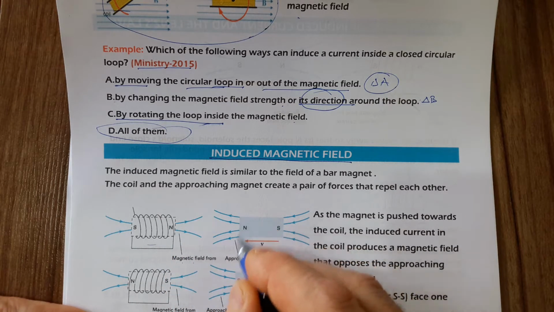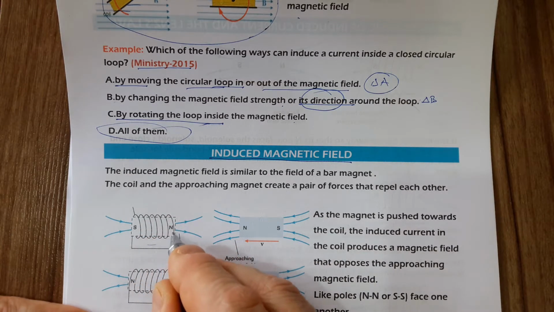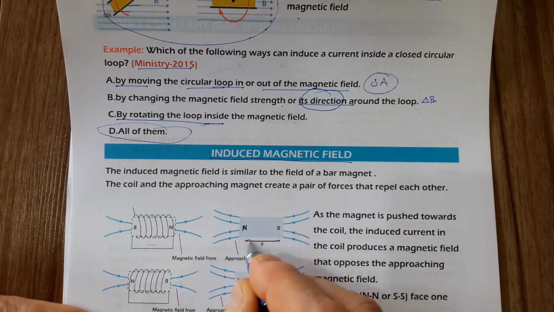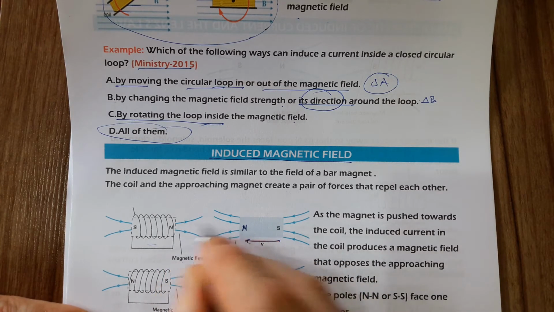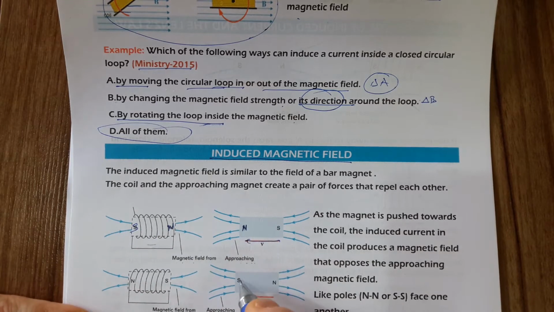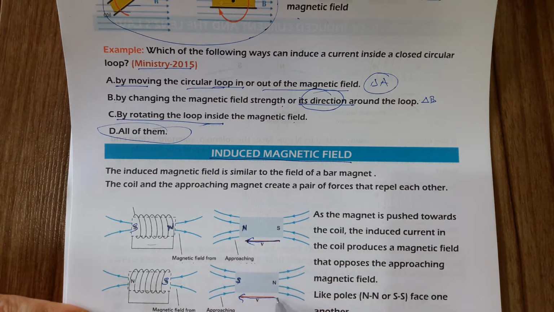If a bar magnet approaches the solenoid, if the N pole is approaching the solenoid, the facing end of the solenoid will be N. That is, N will face N, and that end will be S. If the S pole of the permanent magnet approaches the solenoid, in this case the facing end of the solenoid will be S. S and S face each other in the case of approaching.